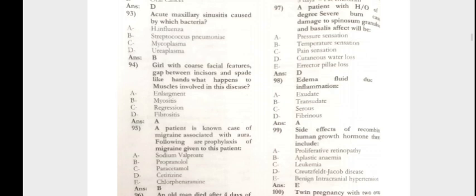The Streptococcus pneumoniae. Girl with coarse facial features, gap between the incisors and spade-like hands. What is the muscle involved? The disease is the alignment.